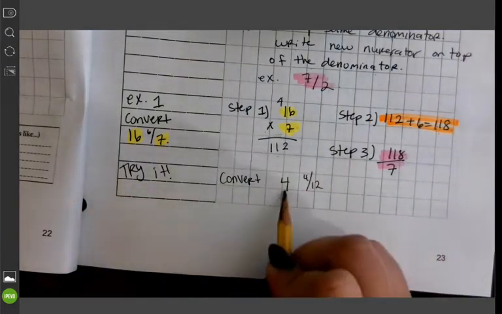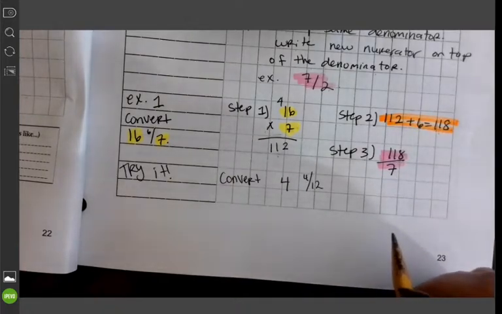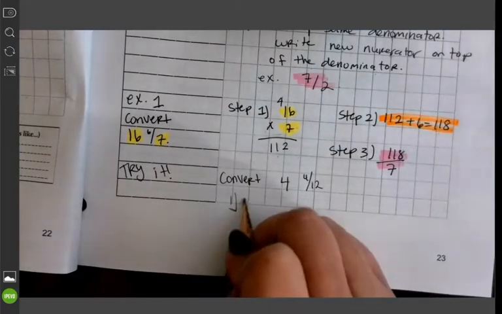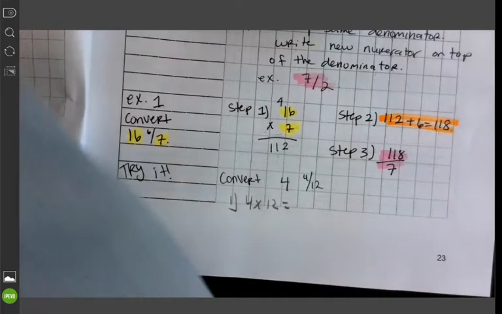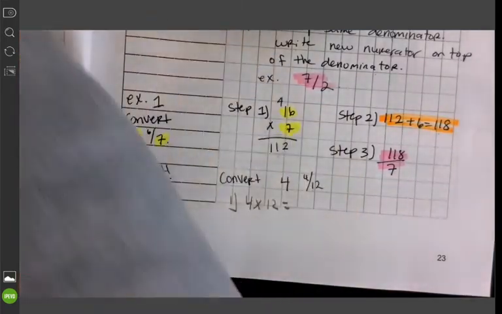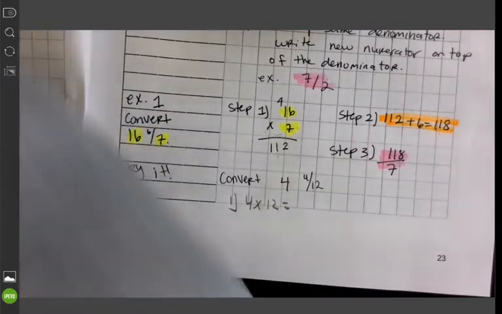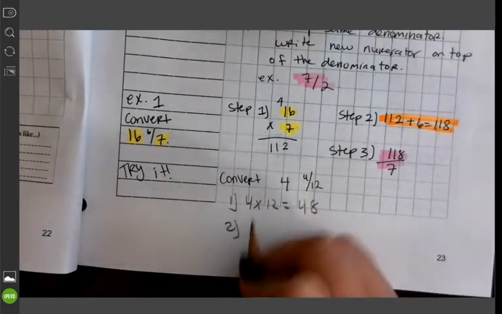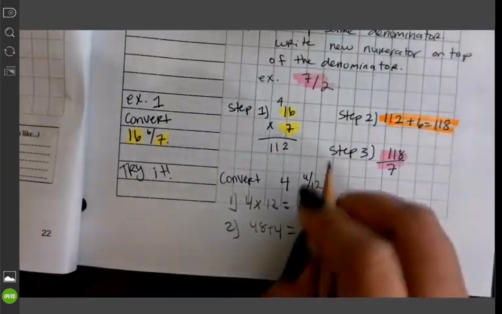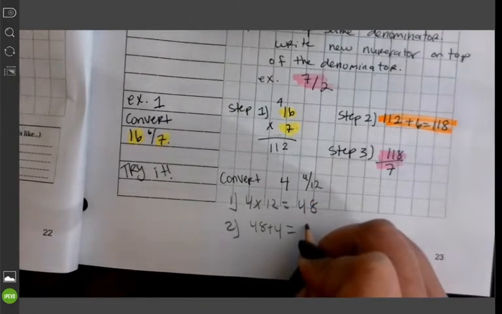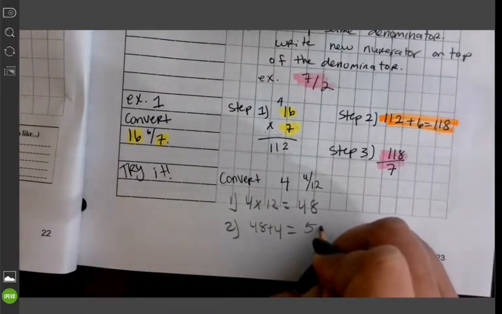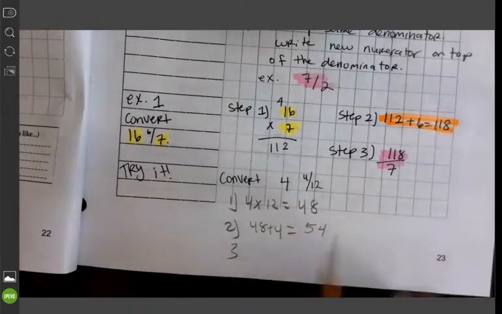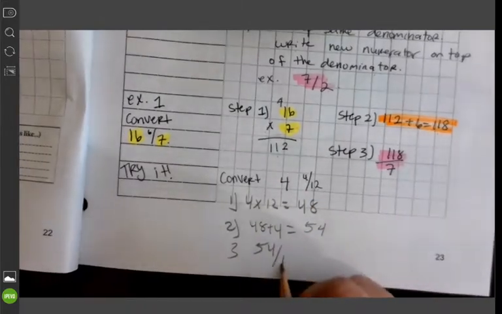Let's try it. Let's convert 4 4/12. Okay? So, step 1, 4 times 12, which is, I'm using a calculator, 4 times 12 is 48. Step 2, add the numerator. 48 plus 4 equals 54. Now, step 3, we use the same denominator, 54/12.